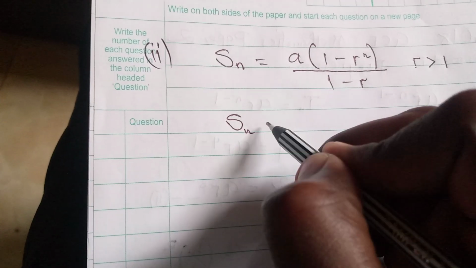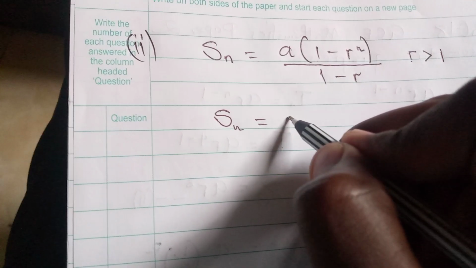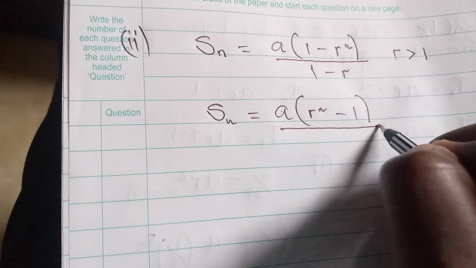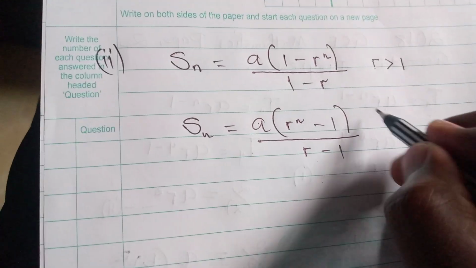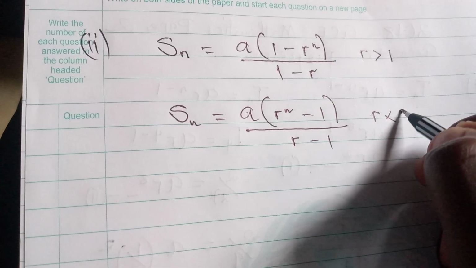In a case where the common ratio is less than 1, you are supposed to use this one: r to the power n minus 1 over r minus 1.